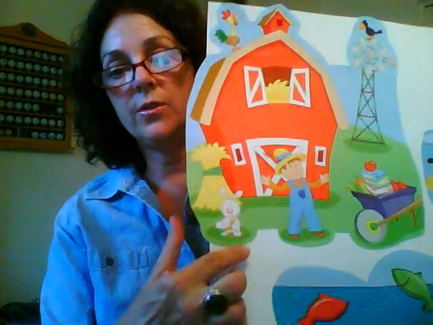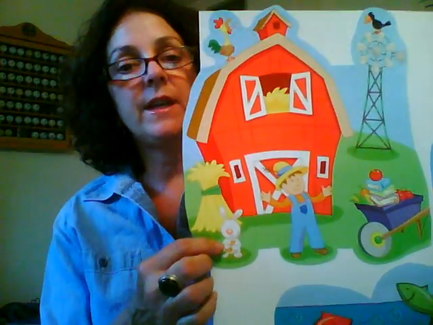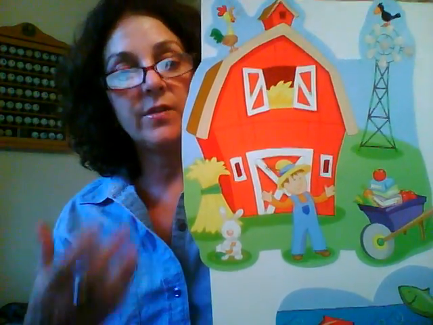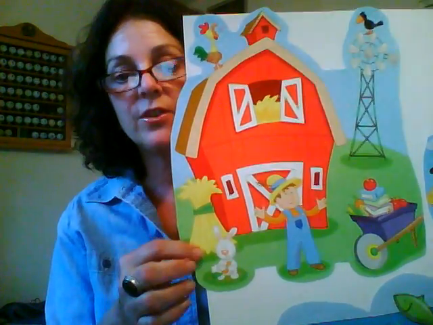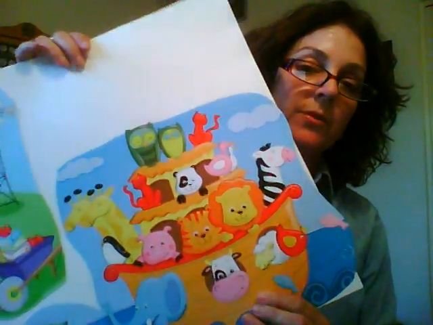Or you could use the bunny. Where is the bunny? Is the bunny in front of or behind the bale of hay? Again, you've increased vocabulary. You've given the child a cute little figure to look for, and the concept of in front of or behind. Same with the animals on the boat.